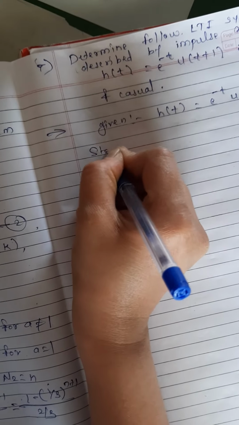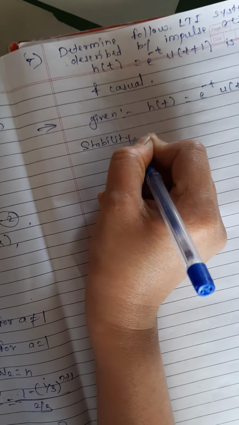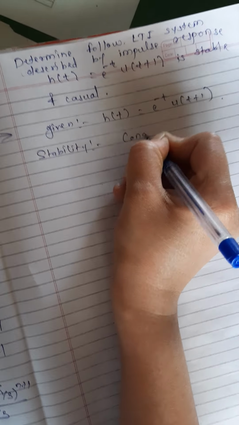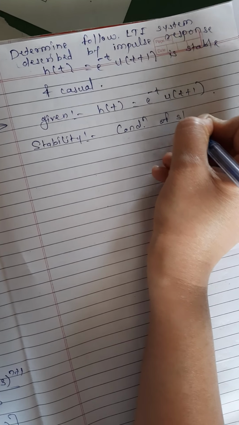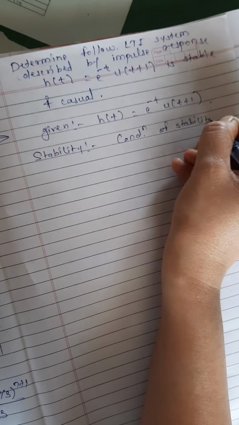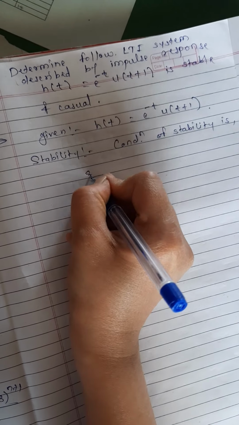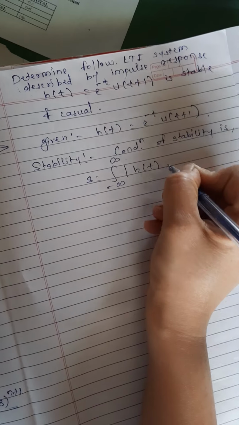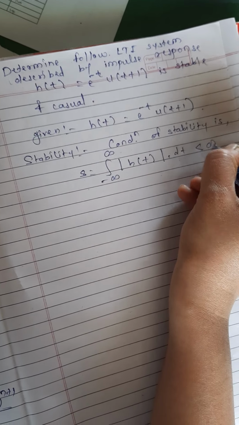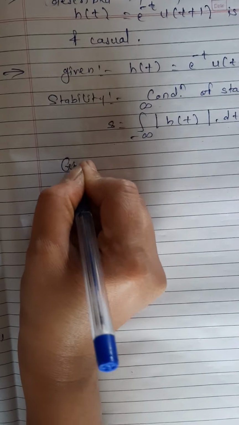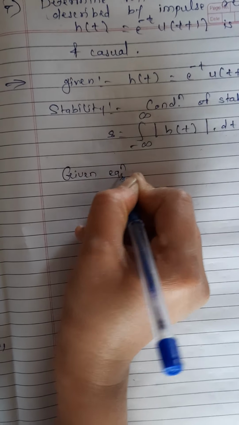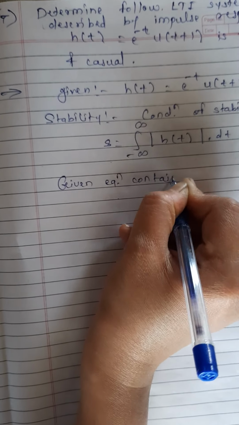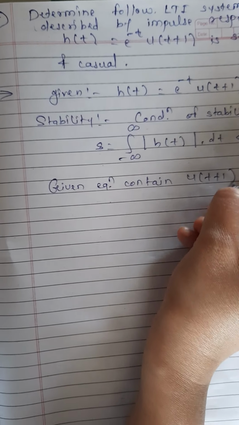So for stability, first condition of stability is, what is the condition of stability? It is s is equal to integration from minus infinity to infinity of h of t dt less than infinity. So the given equation contains u of t plus 1.